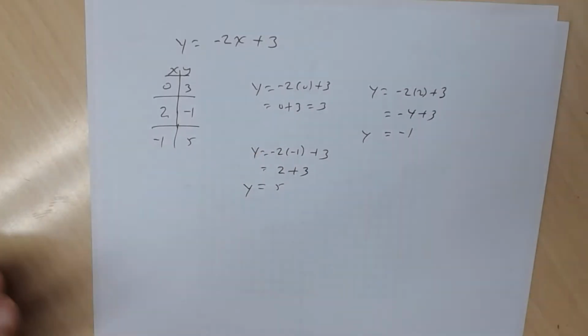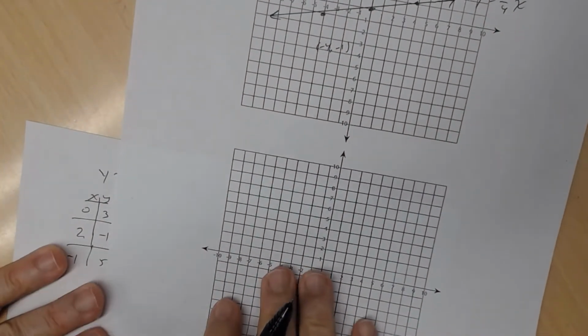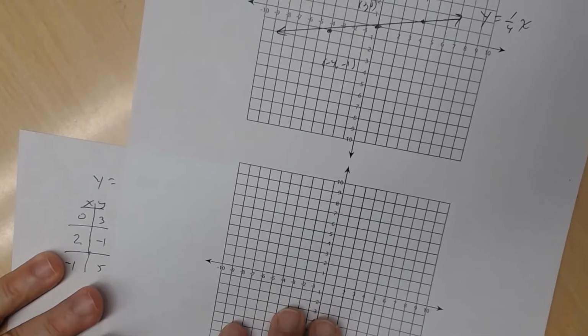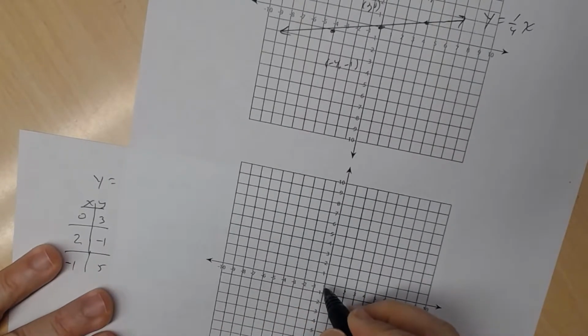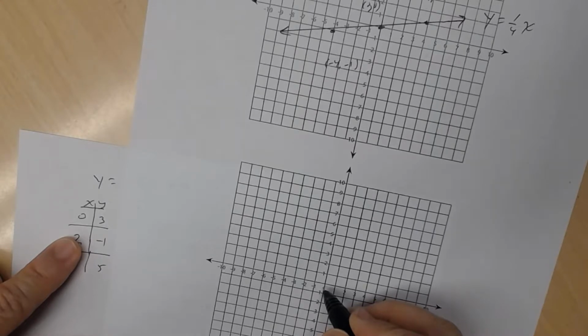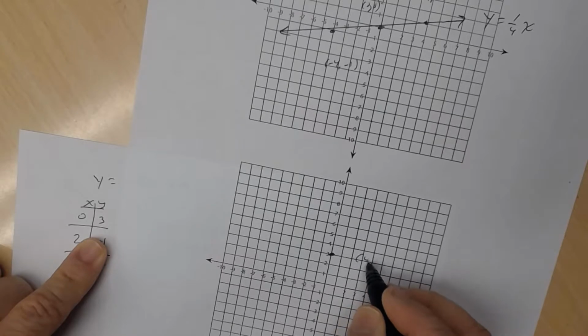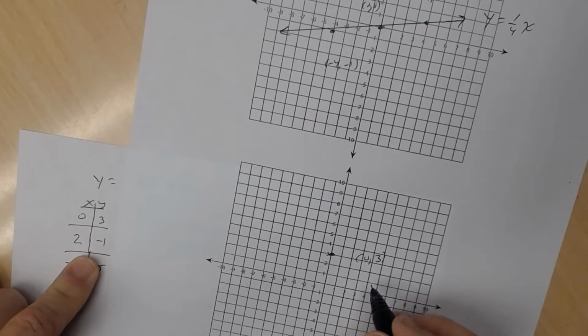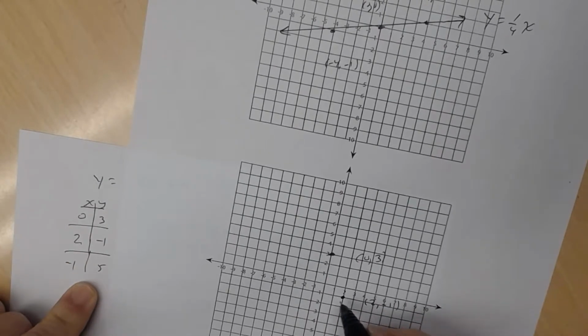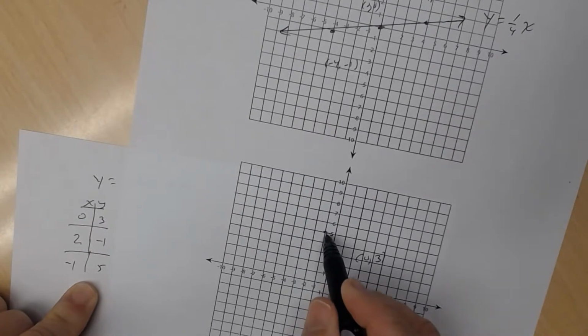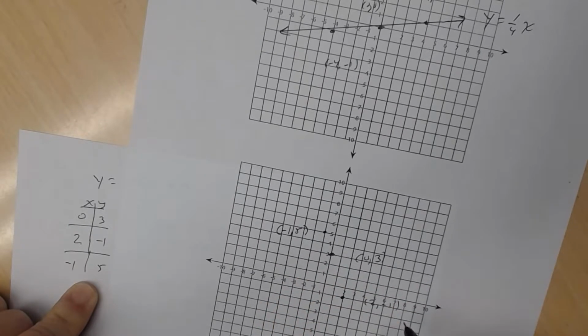All right, so I plot those points, and I got my line. So I get the point 0, 3. Remember, we start at the origin. X is 0, I stay at the origin. Y is 3, I go up 3. So there's the point 0, 3. 2, negative 1, I go to the right 2, down 1. So there's a point 2, negative 1. And then finally, negative 1, 5. So negative 1, I go to the left 1, and I go up 5 right here. So here's the point negative 1, 5.